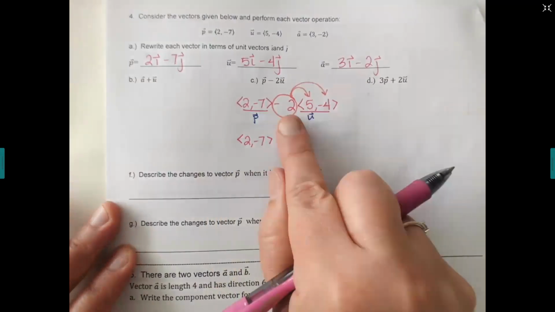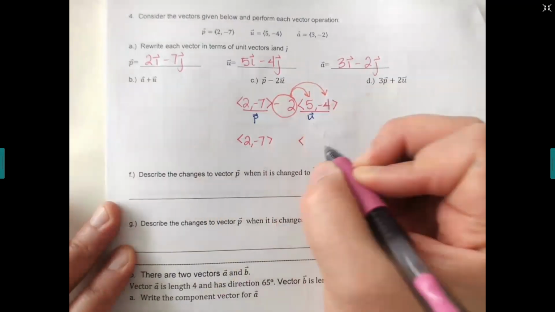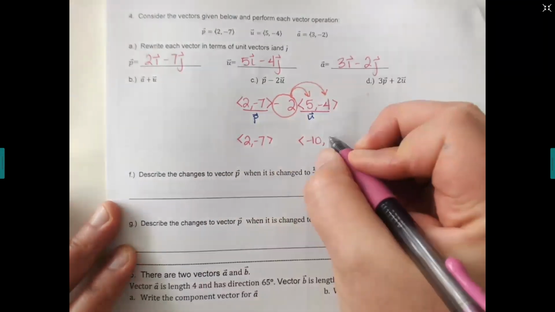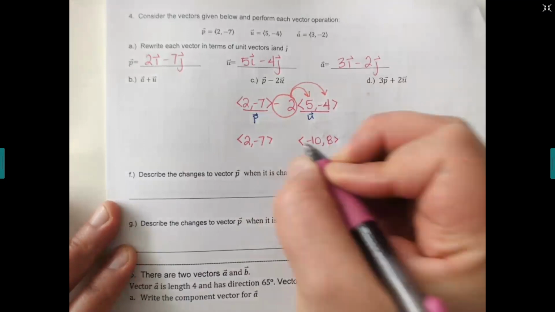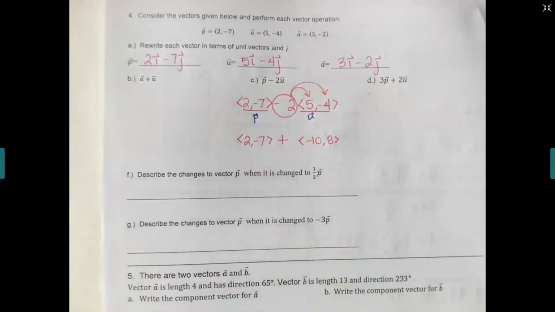But my second vector is a -2 multiplied by 5, what is that now? -10, and then what about -2 and -4? +8. And now your symbol in the middle is addition, because you worked that negative into the X and the Y, so now you're just adding. How do I add vectors? Both of the X's together, both of the Y's together.